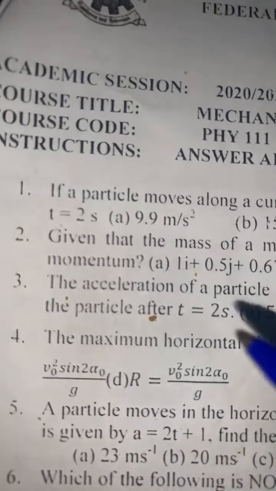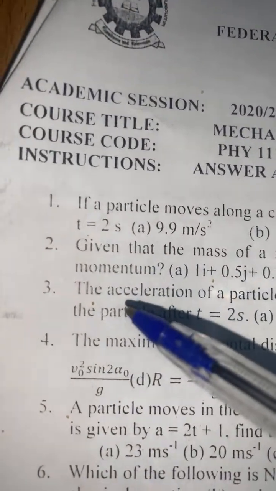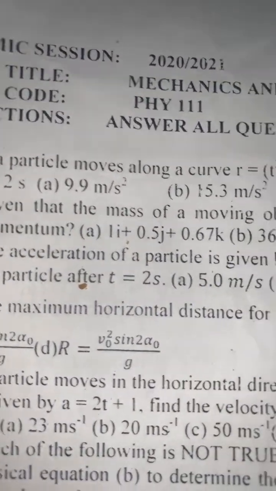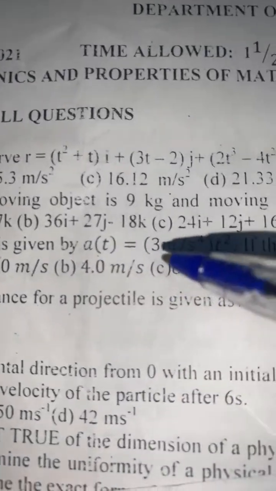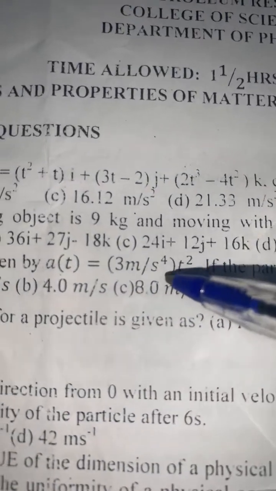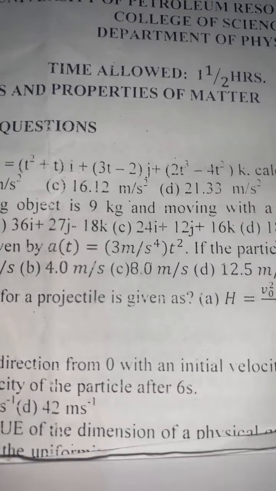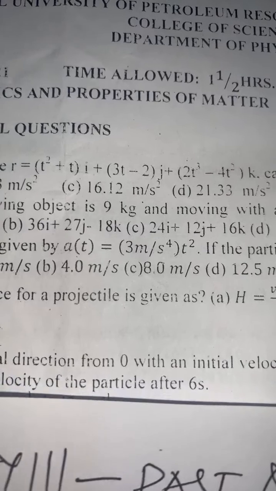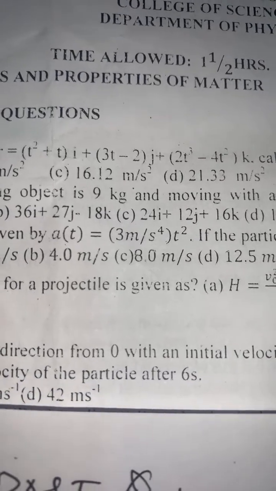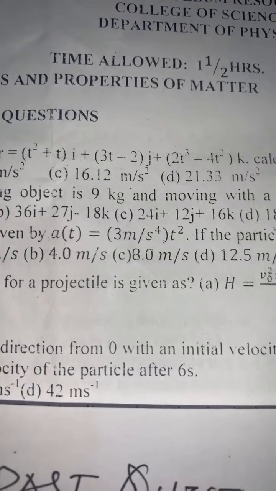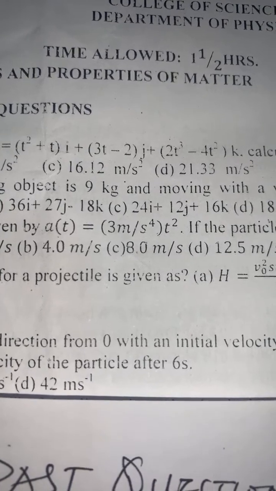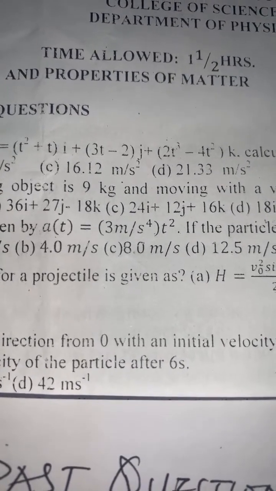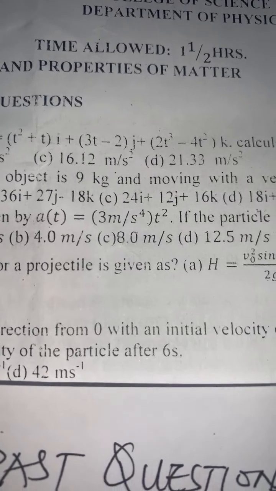All right. Beautiful. Let's look into this number 3 question. The acceleration of a particle is given by, write this down, because I'm writing it down right here. a(t) = 3 meters per second to the power of 4, times t squared.